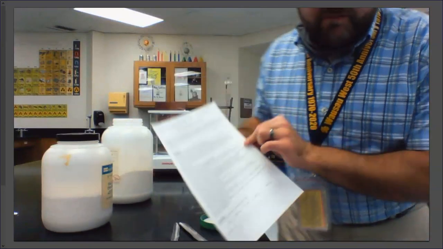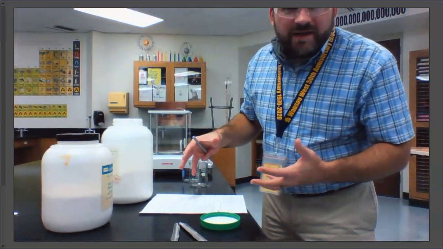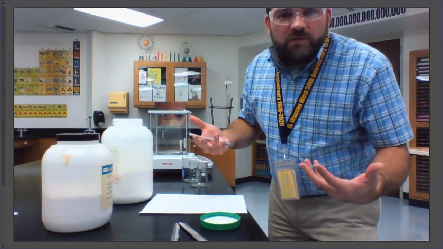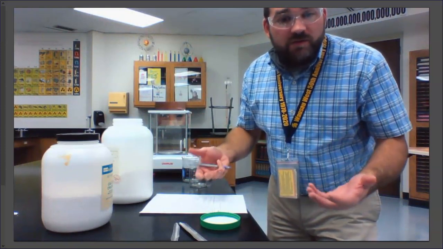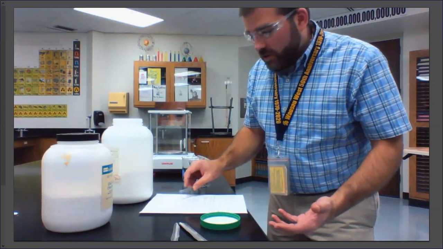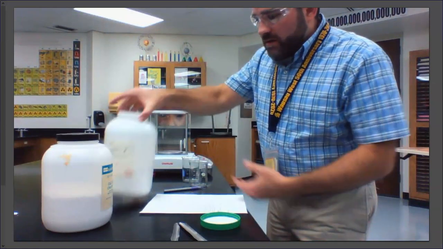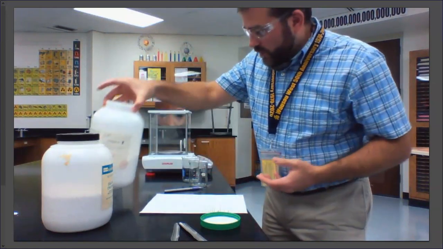You're more than welcome to follow along with me. I'm not going to show everything because it's going to be too long, but I will show you the important stuff and some technique things as we go. So first things first, I'm going to mass out 2 grams of sodium carbonate. This is the sodium carbonate right here. I'm going to do that in a beaker.